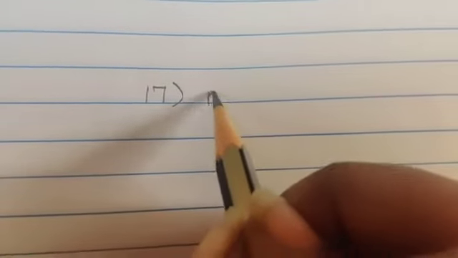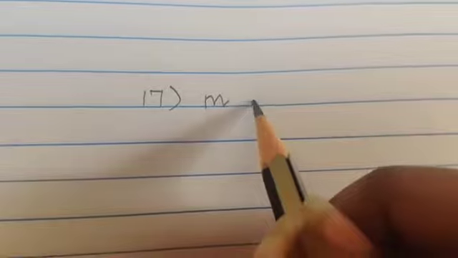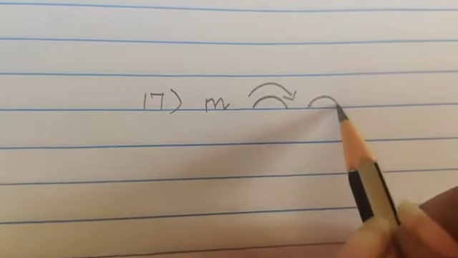The next stroke we are going to see is the M stroke. It should be written like this. It should be written in the direction like this. M.